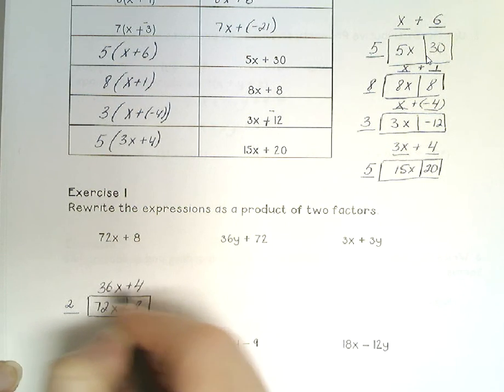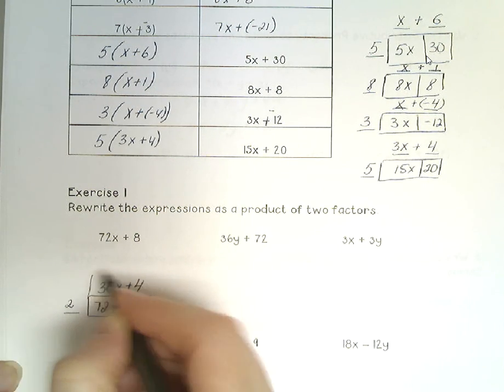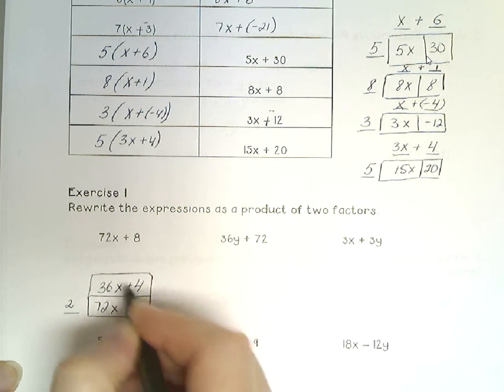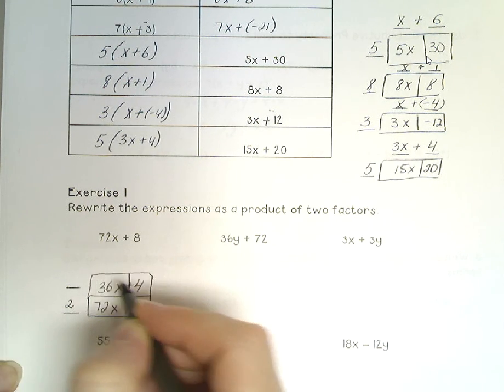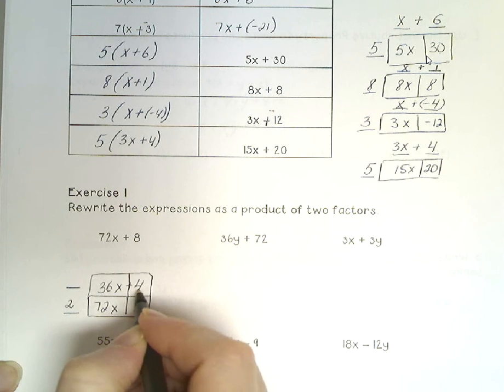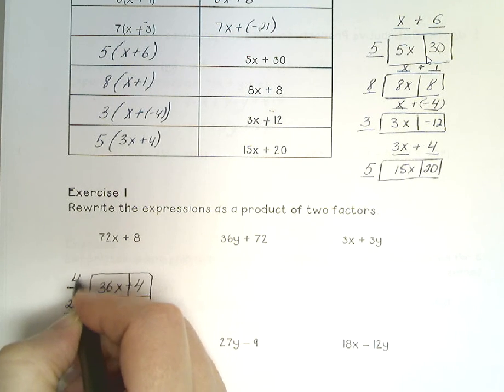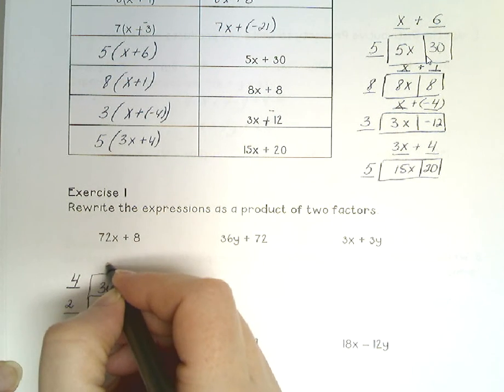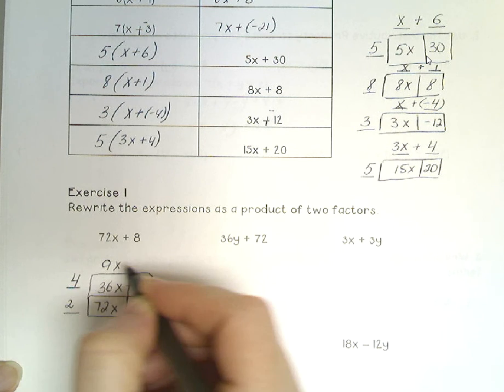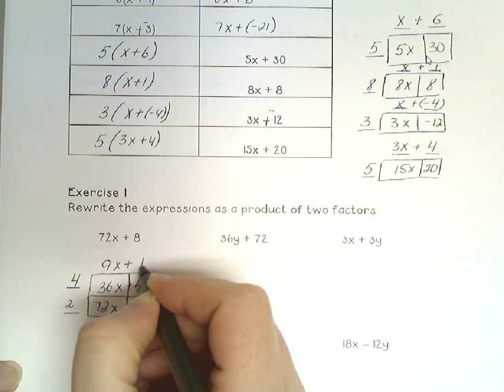But 36x and 4 have something else in common. So I'm going to put it back into that, and I'm going to find the other two numbers. So 36 and 4 have 4 in common. And if I divide 36x by 4, I will get 9x and plus 1.